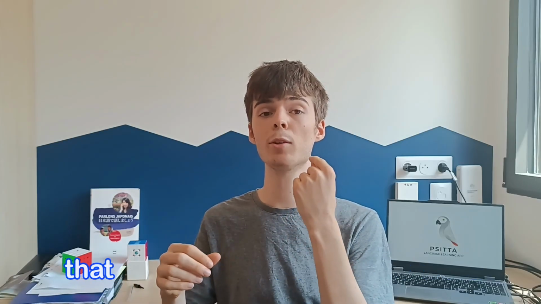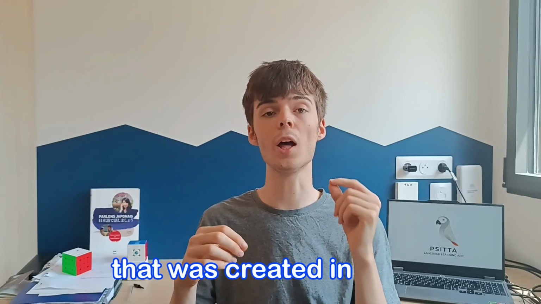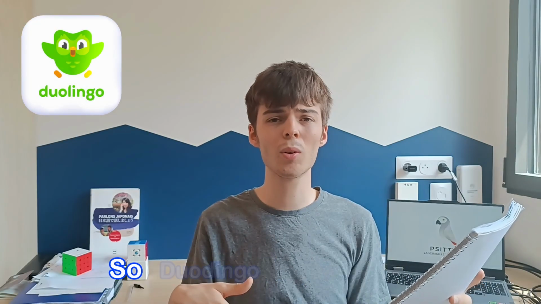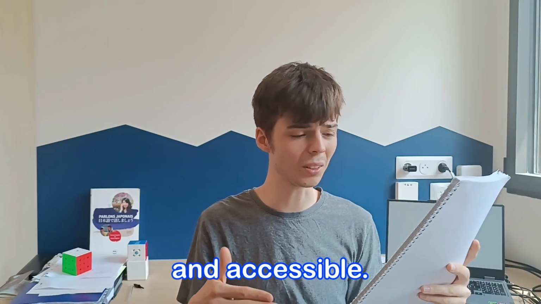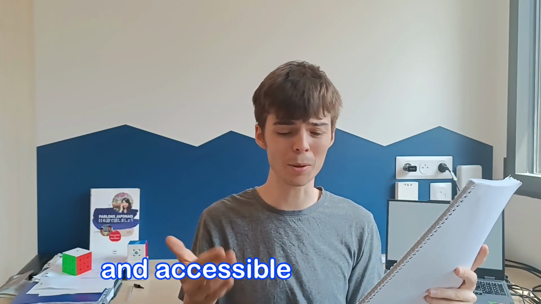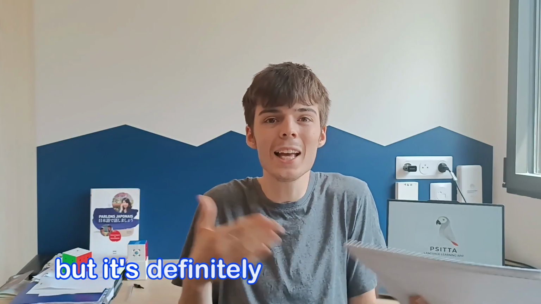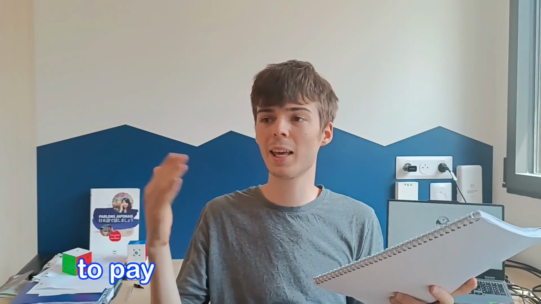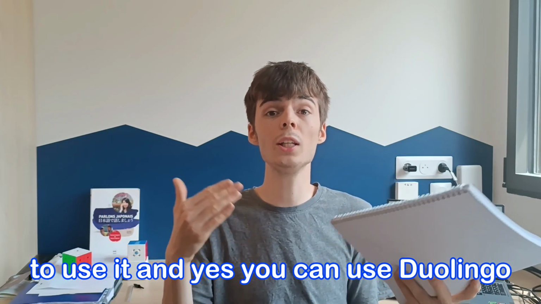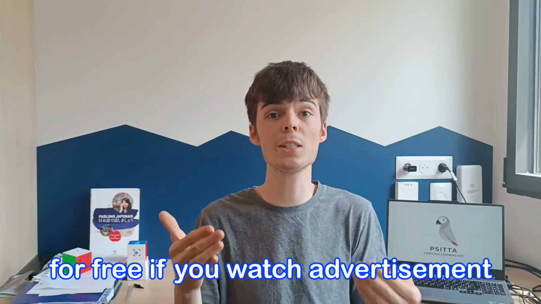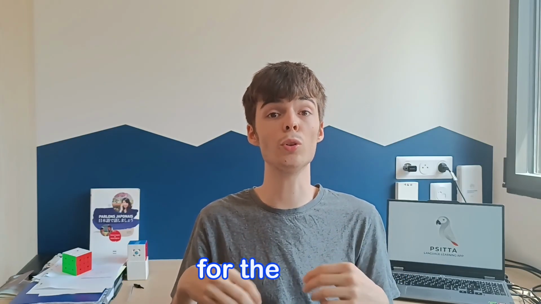And then there's an app that you probably know very well that was created in 2011, Duolingo. So Duolingo was created to make language learning free and accessible. Free and accessible, like really? Duolingo is accessible, okay, but it's definitely not free. You have to pay $10 to $15 a month to use it. And yes, you can use Duolingo for free if you watch advertisements, but advertisements are not free and can be very annoying for the user.